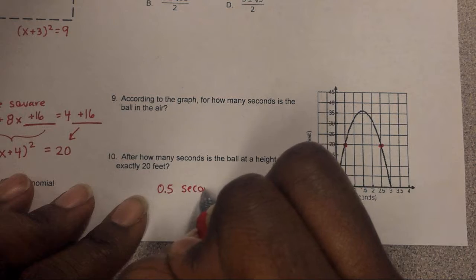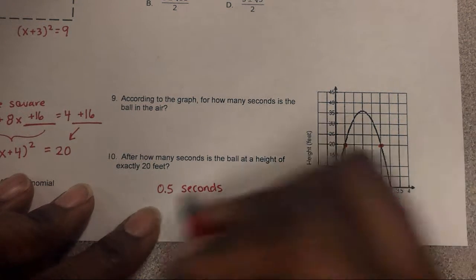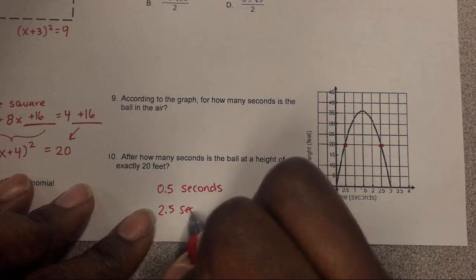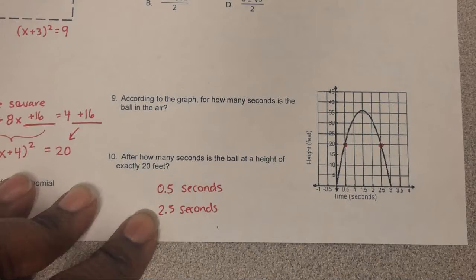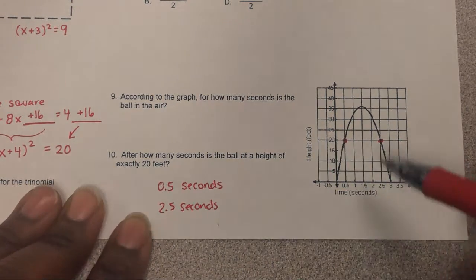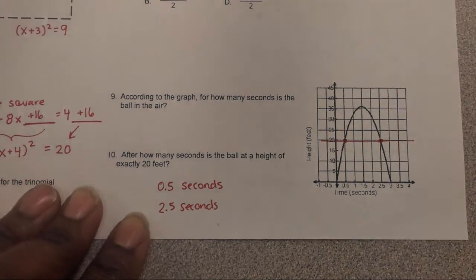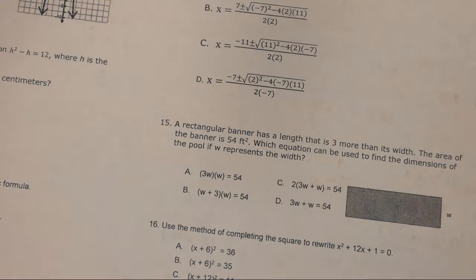0.5 seconds. Be careful. 0.5, and then the other one is over here at 2.5 seconds. There's 2 answers for this one. What goes up must come down. So there's 2 answers because at the 20, it touches that 2 times. If you need to pause it, pause it.